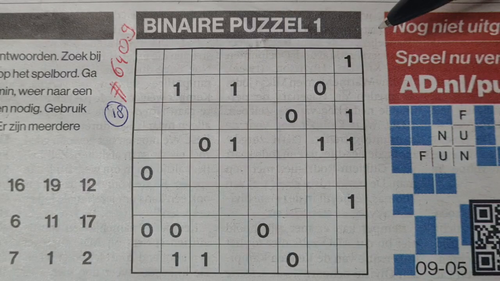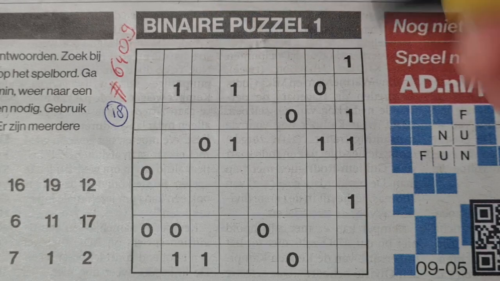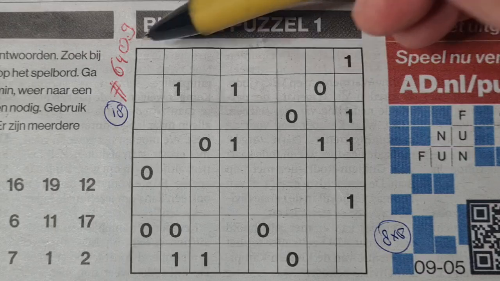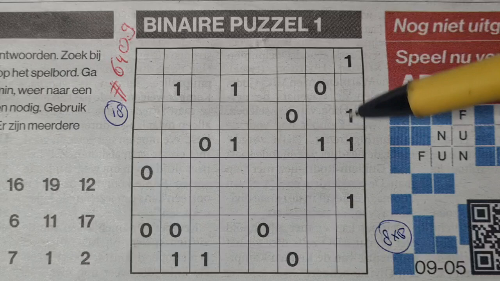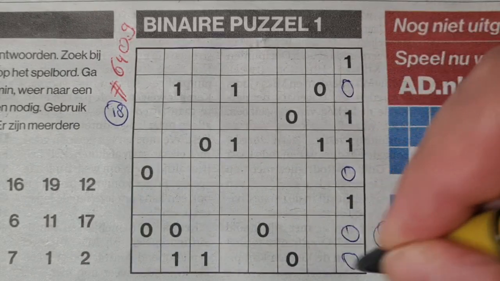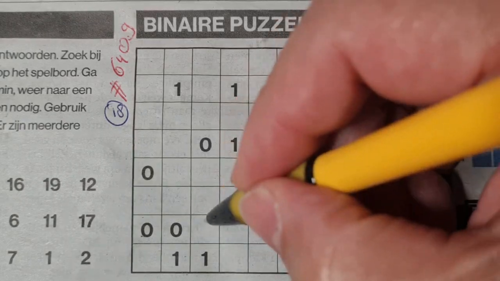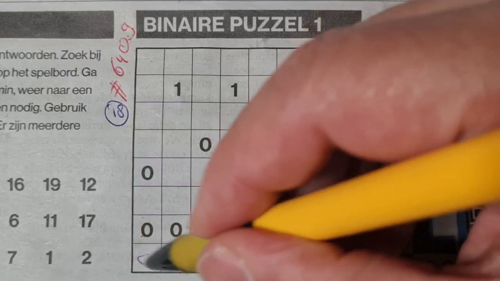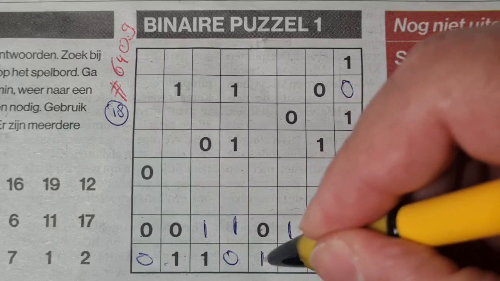All right. It's an 8 by 8 binary puzzle. That means in a row or in a column, there are always 4 ones and 4 O's. Alright, so let's get started. Here we have also 4 O's, so the rest are ones. Double one, here no, there no. 4 O's we have here, so the rest are ones.